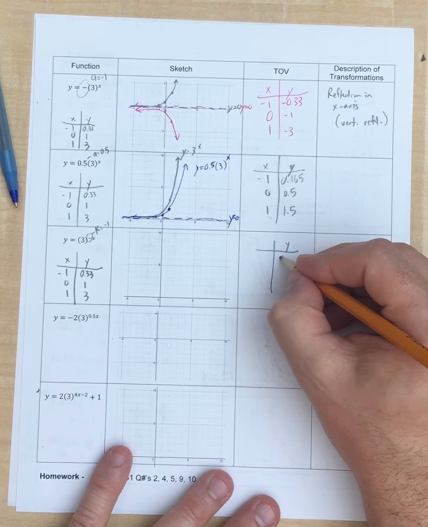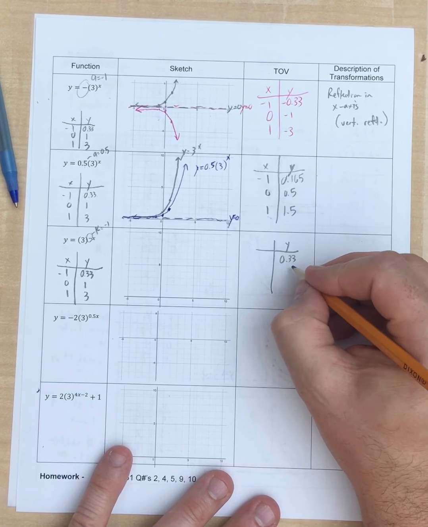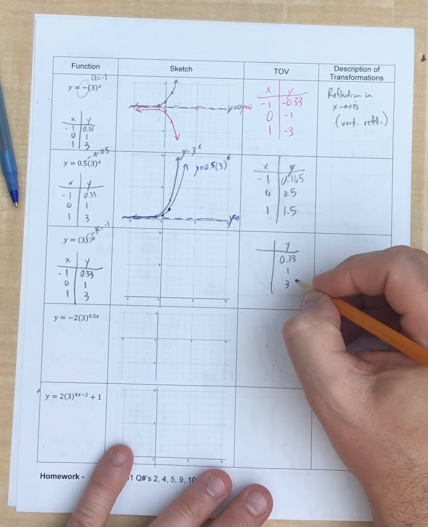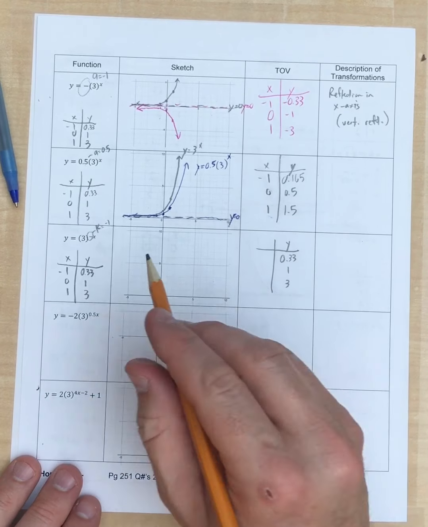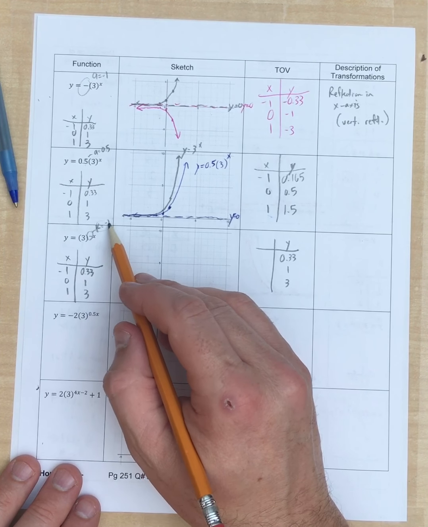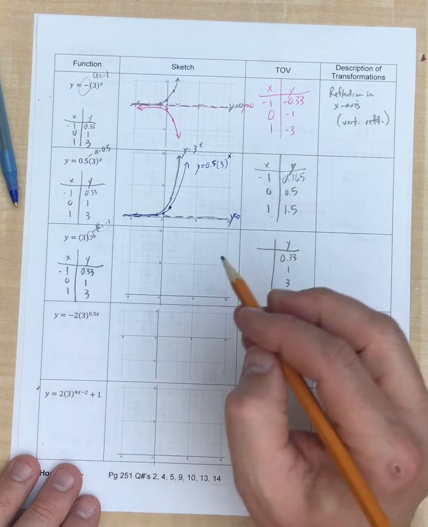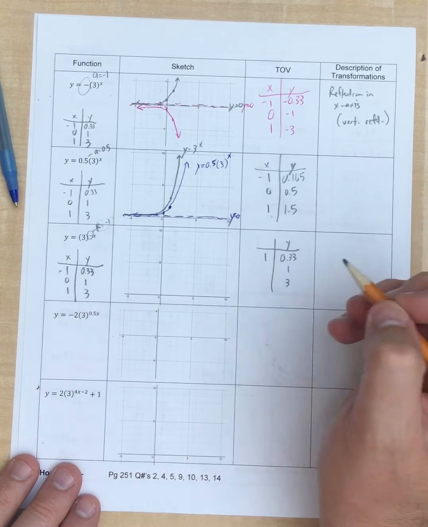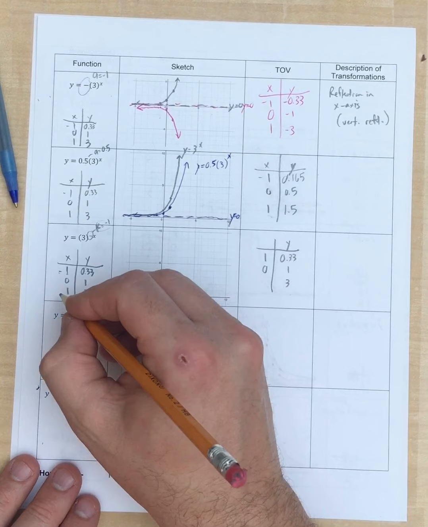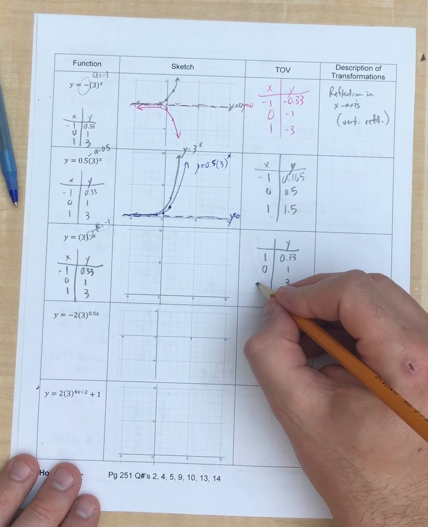Now I'm going to show you this because it's actually pretty cool. Okay? Now, what does it do? It takes my x values and it divides them by negative 1. Negative 1 divided by negative 1 is 1. 0 divided by negative 1 is 0. 1 divided by negative 1 is negative 1.